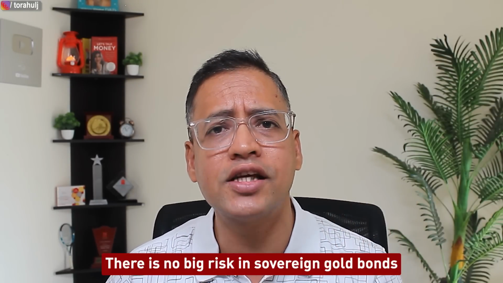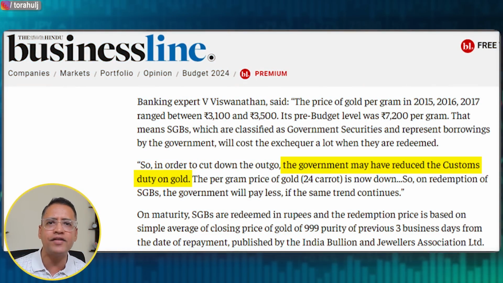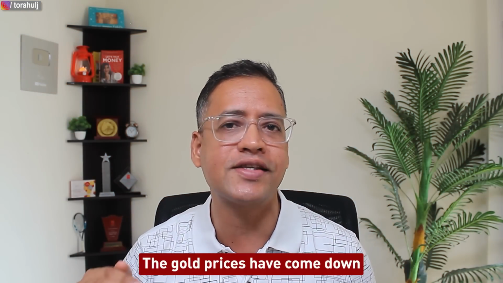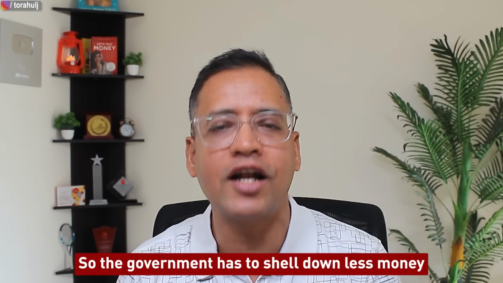There is no big risk in sovereign gold bond, but there is one particular thing that people are making big hoo-ha about, which is that the Indian government may reduce the custom duty, as they have done in the budget announcement recently. And what that has done is that the gold prices have come down. And people are saying that this has been done intentionally by the Indian government because they know that in the next few years, all these SGB batches are going to mature. So therefore they want to bring the prices down so that the government has to shell out less money.